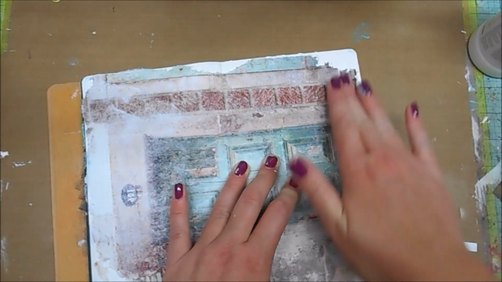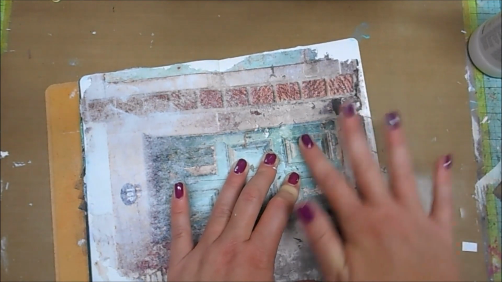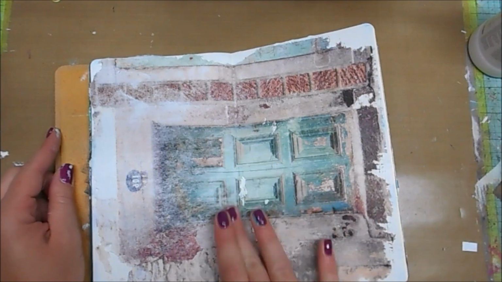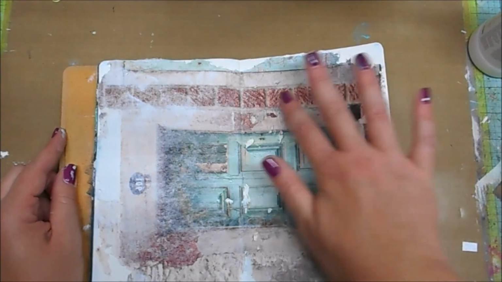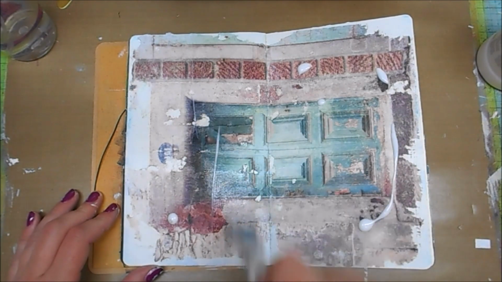The image looks kind of cloudy, and it's because there's still a little bit of that paper pulp left. But if you rub it away, it goes slow, but eventually you can get all that paper off and it will be much more clear.